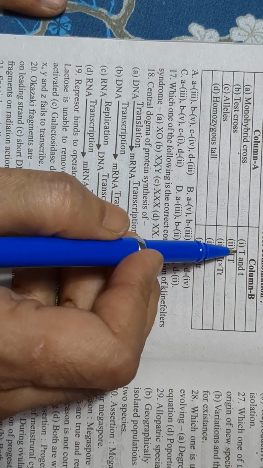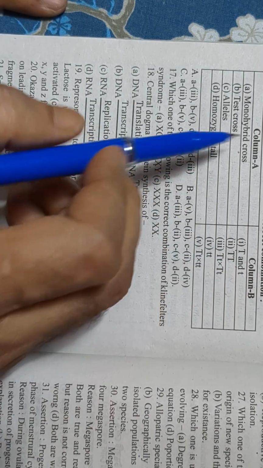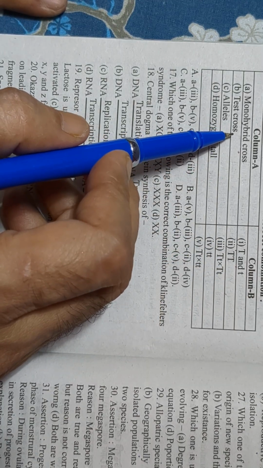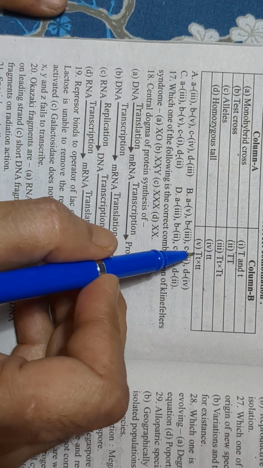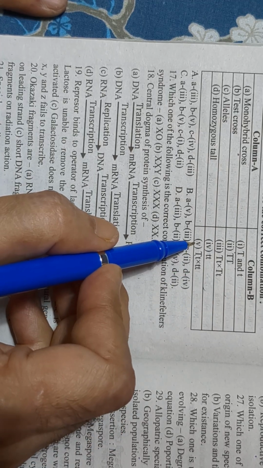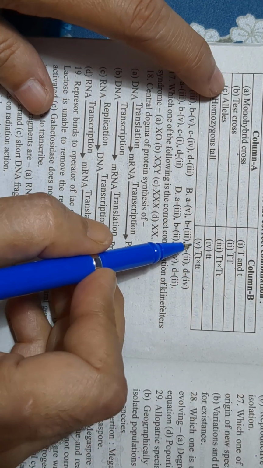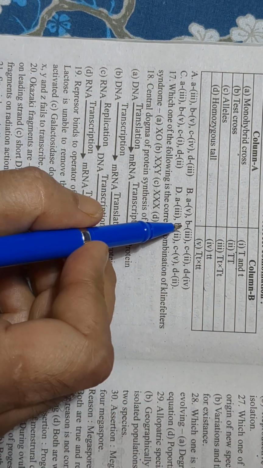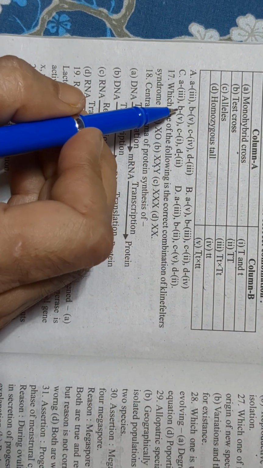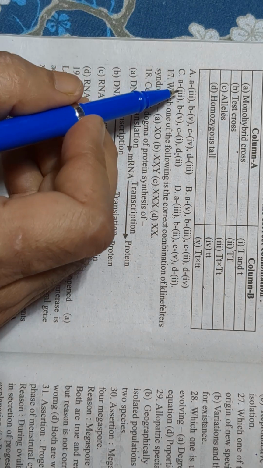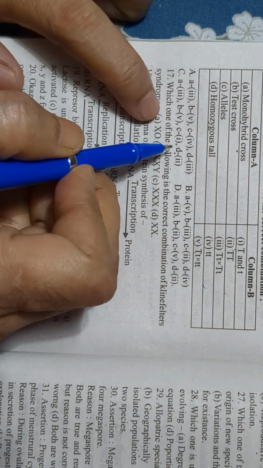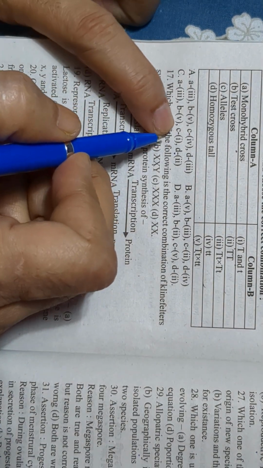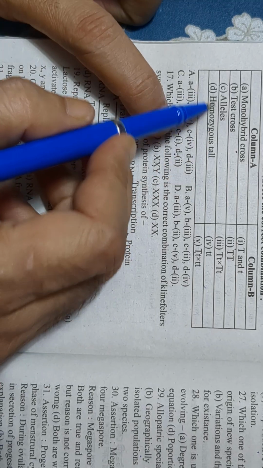16. Matching monohybrid cross. This question is related to Madhyamik. Monohybrid cross T and T. This one. Test cross, F1 with recessive parent. That means B5. Sorry, B5. So let's see B5. Both are B5. A also, both are correct. So let's see C or D. C alleles.